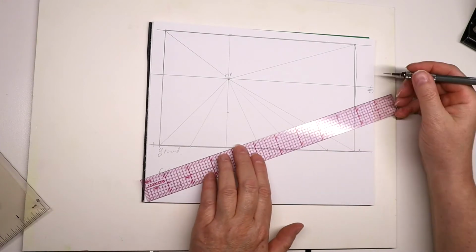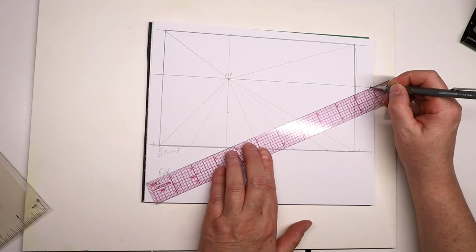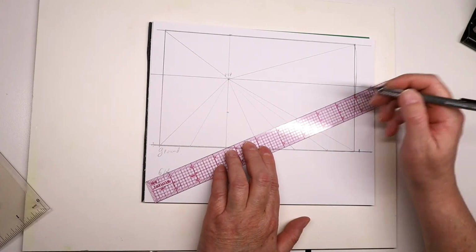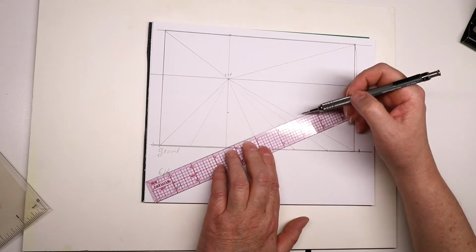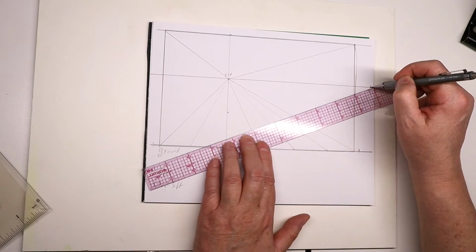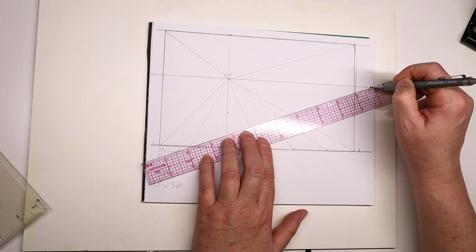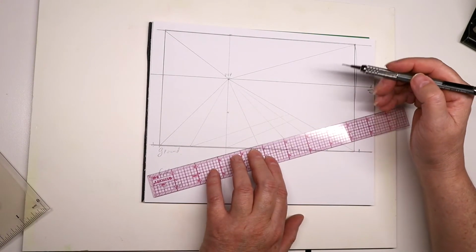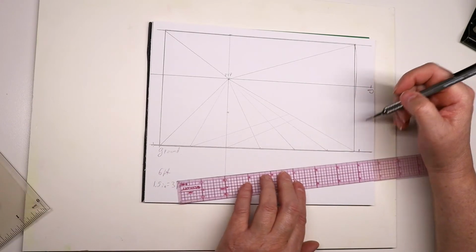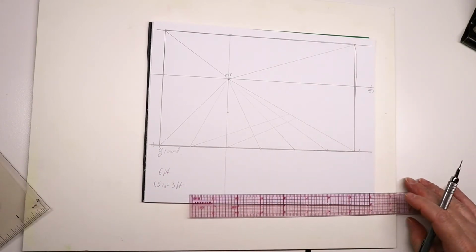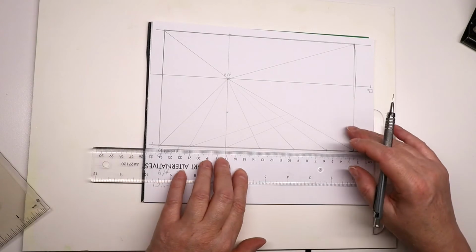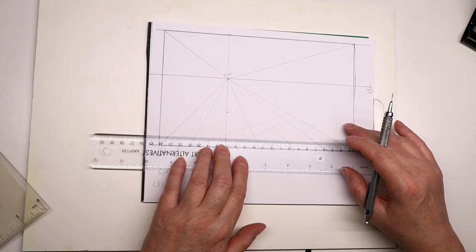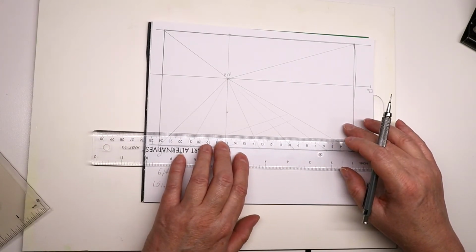But we are not going to that depth today. All I will tell you is that this point has to be pretty far. That's why I put it on the horizon, almost at the end of the page. And we call this point the diagonal vanishing point. Now I need to connect measurement points with the diagonal vanishing point. And as you see, I did not connect all the points, just a couple.